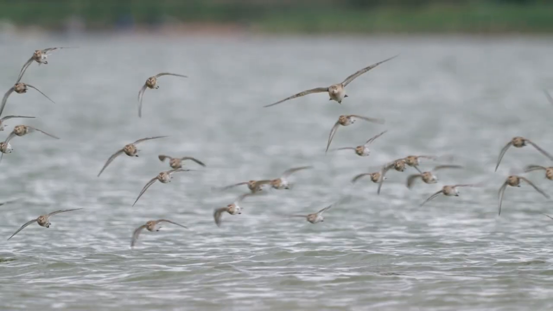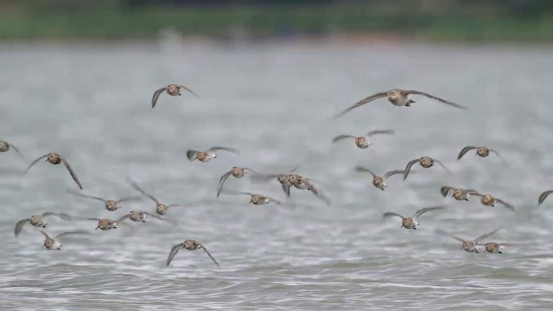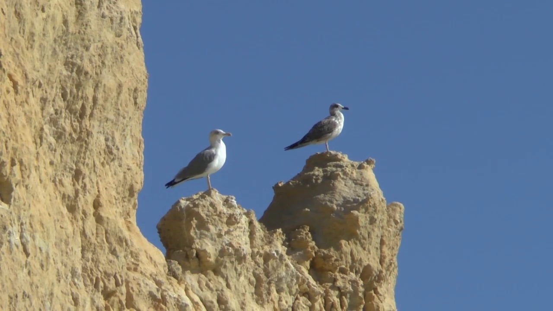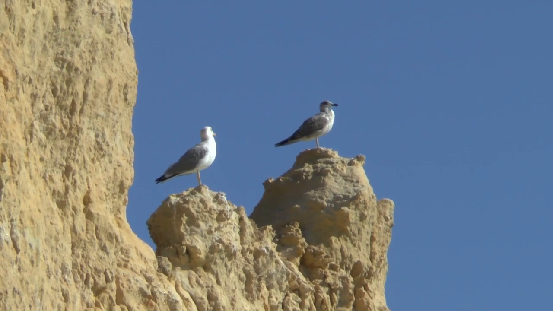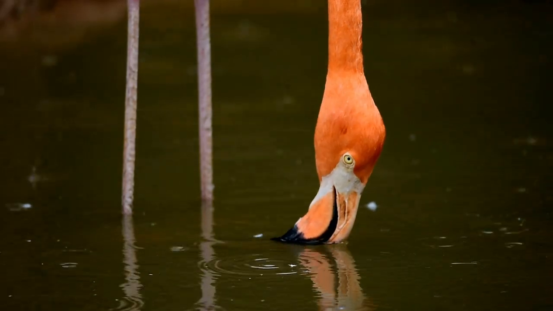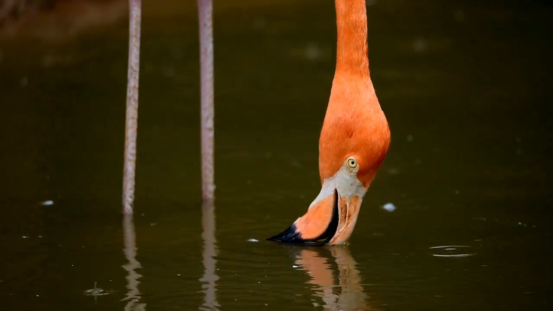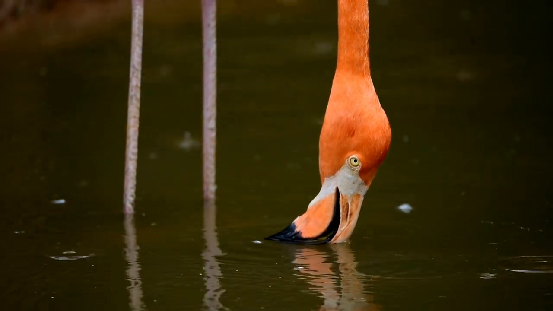What are the most common types of seabirds found along the coastline? The nesting habits of seabirds. Where do they choose to lay their eggs? Explore the unique physical features of seabirds that help them thrive in coastal environments.